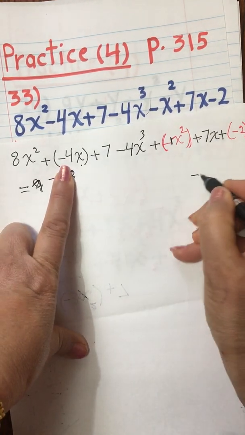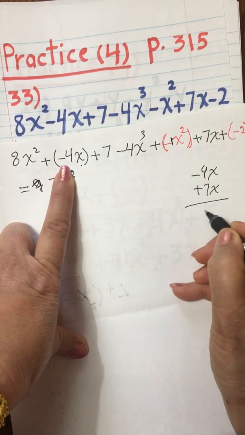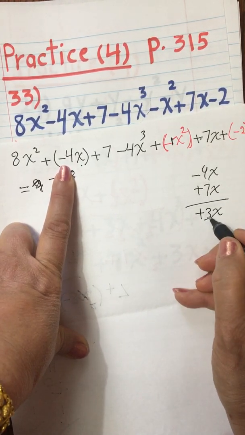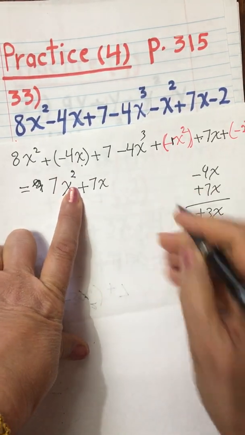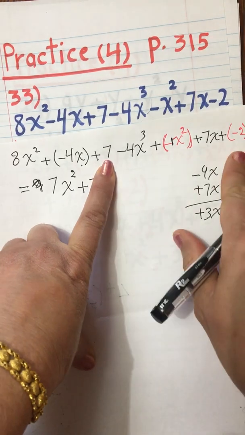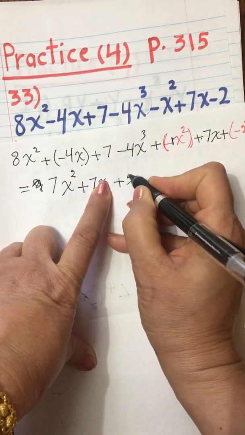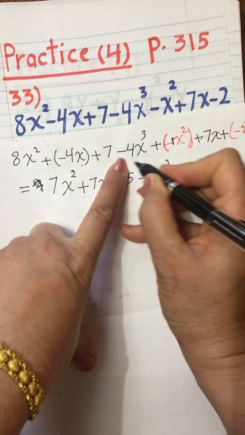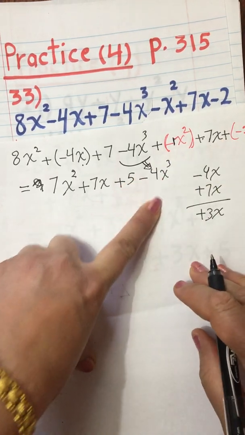So I have negative 4x, positive 7x, different signs, so positive 3x, and keep the sign for the larger number. So plus 7x. 7 minus 2 plus 5, and minus 4x, don't forget this term, guys, just write it down.